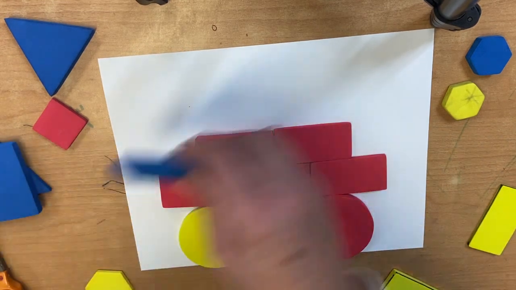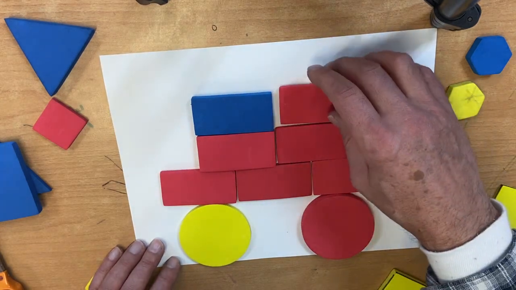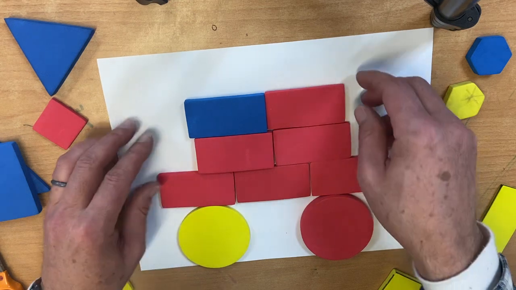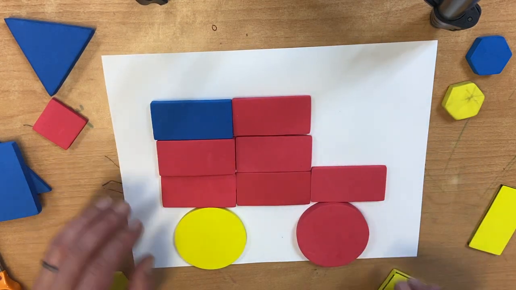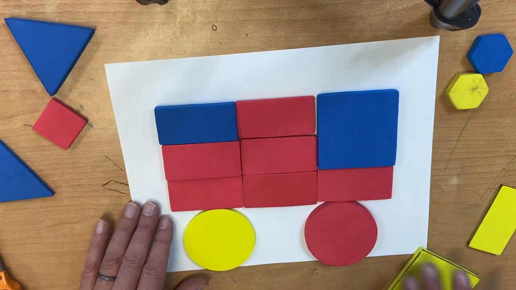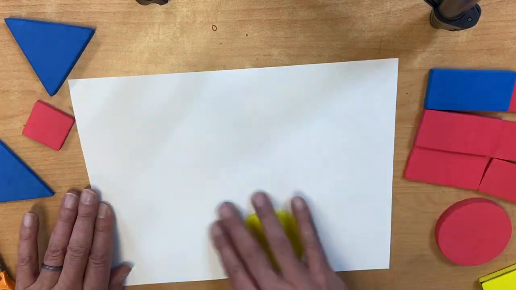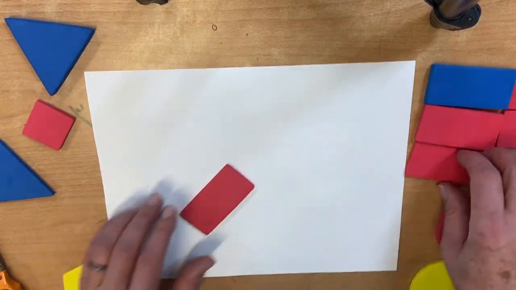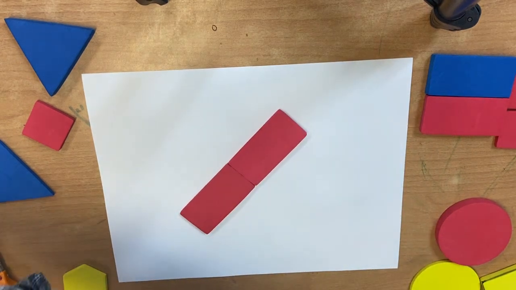I have a blue rectangle for my windshield. And then this is a truck or a bus. Push this forward. Almost looks like an American flag, but there we go. So there are so many things you can make with circles, squares, triangles, and rectangles.